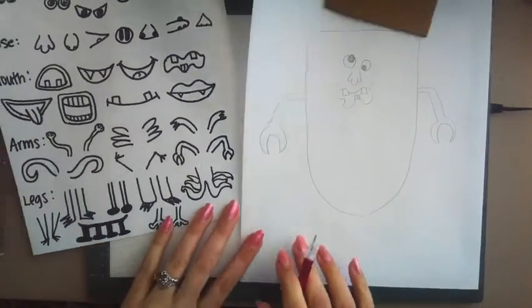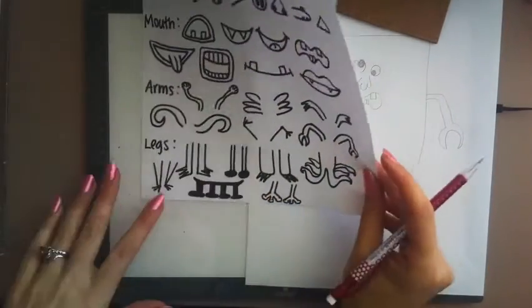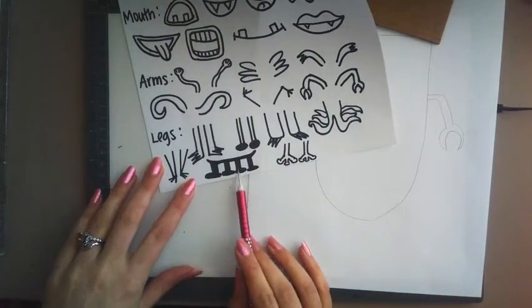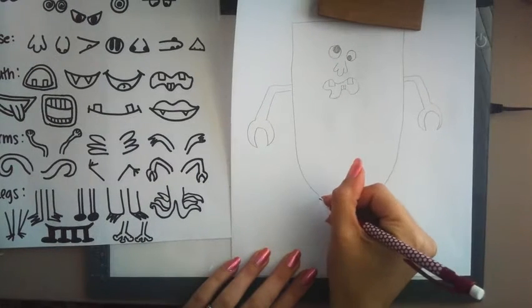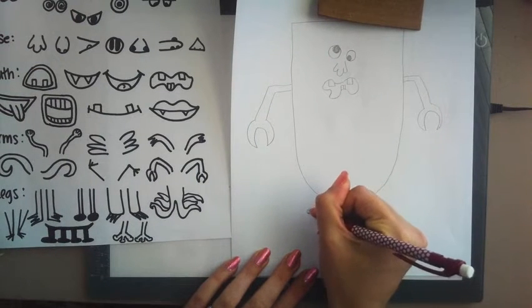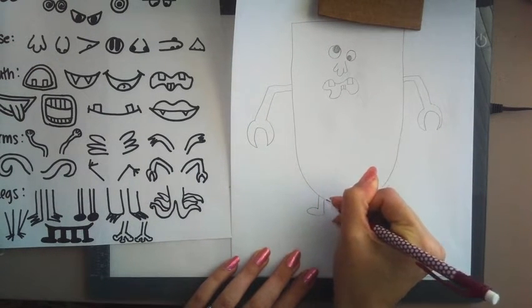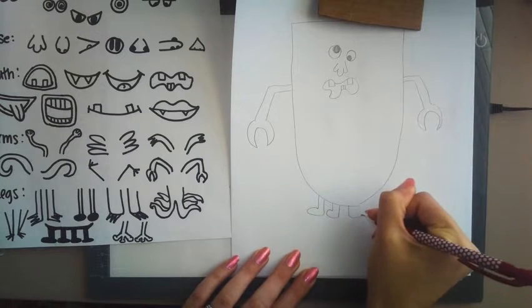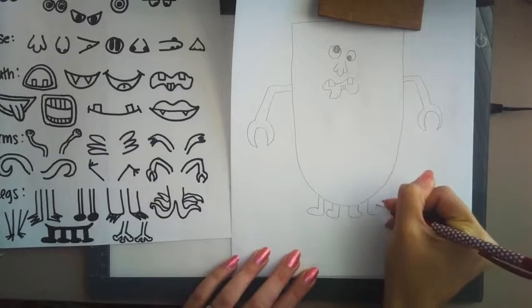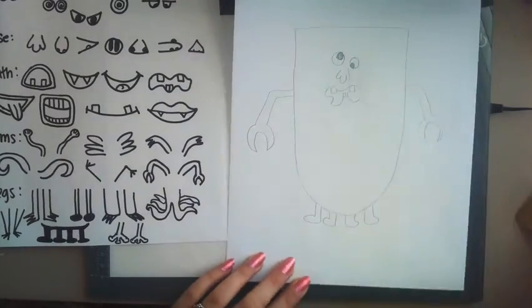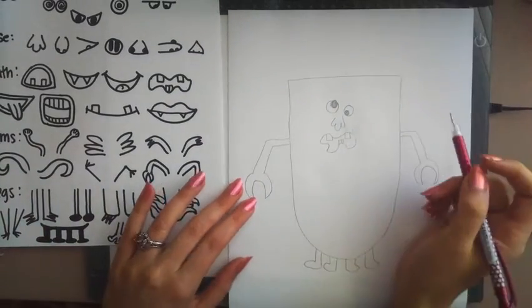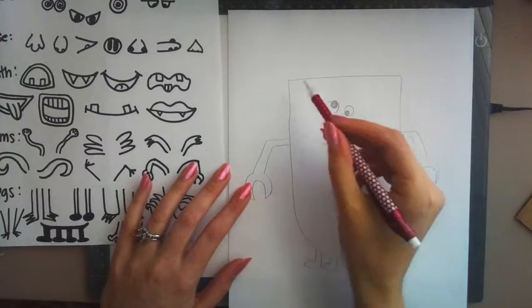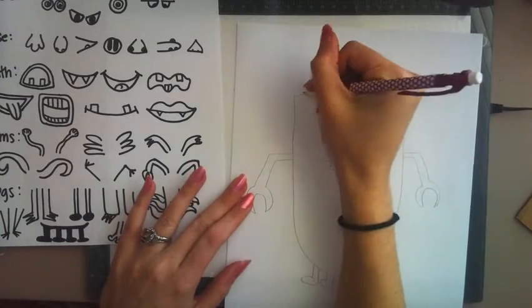All right, and then I'm going to give him some monster legs. I think I'm going to give him these four legs that are kind of attached together. So, one, two, three, four. Awesome. All right, and then if you want to give your monster a hat, or maybe your monster needs some horns.